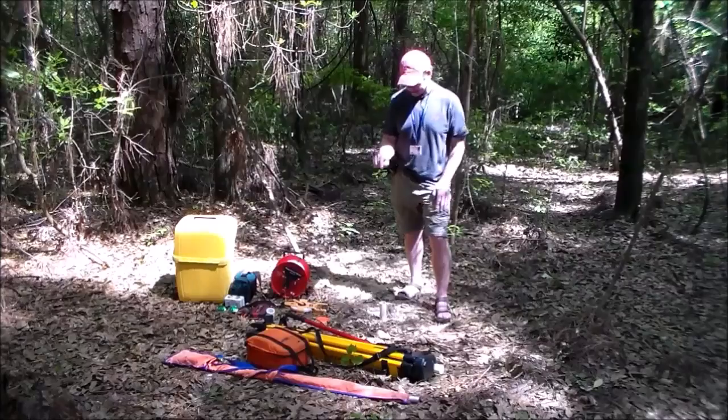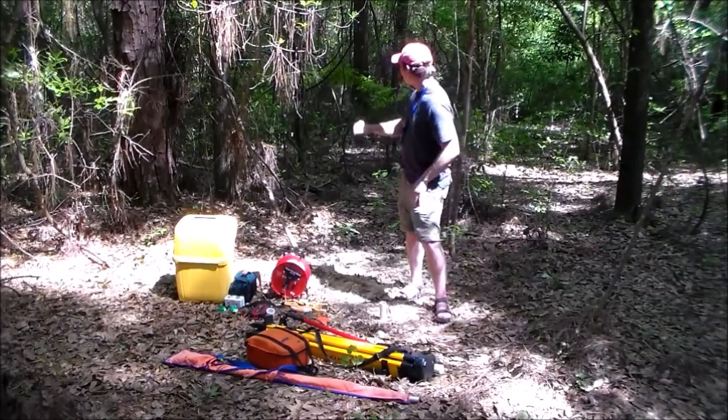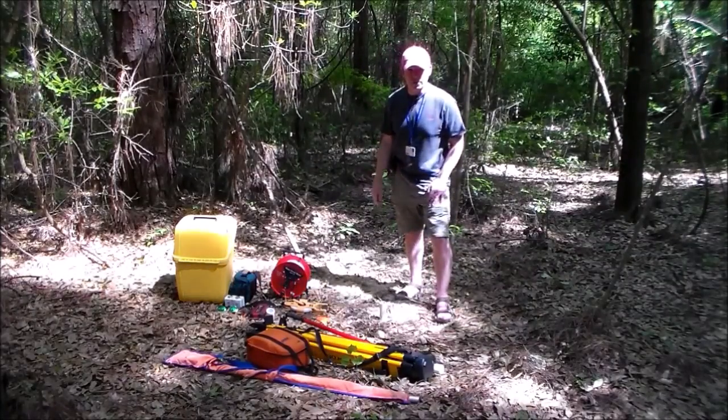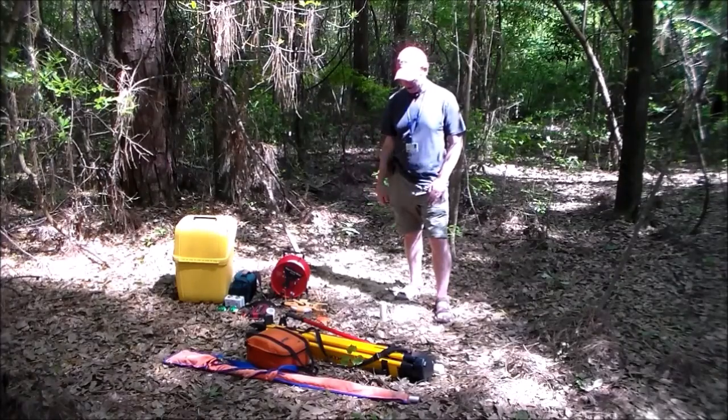figure out how long it's going to take groundwater to move from this well over to the nearest surface water body, which is that pond behind me.